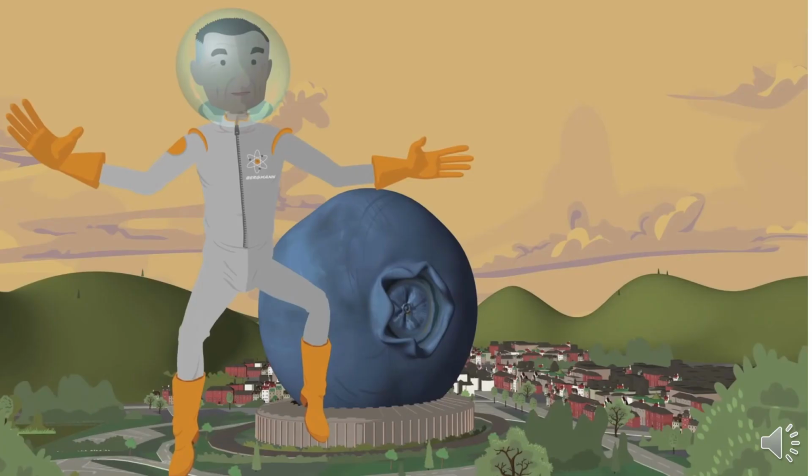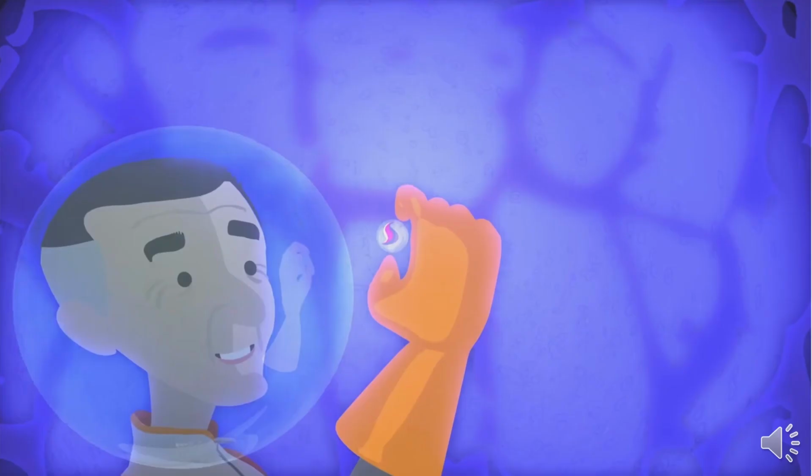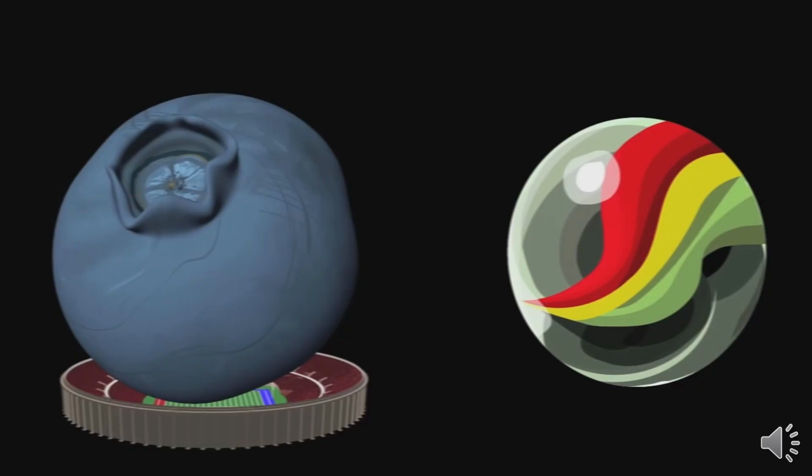But if we blow up the blueberry into the size of a football stadium, we will barely see the nucleus now. And it will be the size of a marble. That's how small the nucleus is. So to conclude, if we blow up the blueberry into the size of a football stadium and search for the nucleus, we will find it in the middle, but it will be the size of a marble.